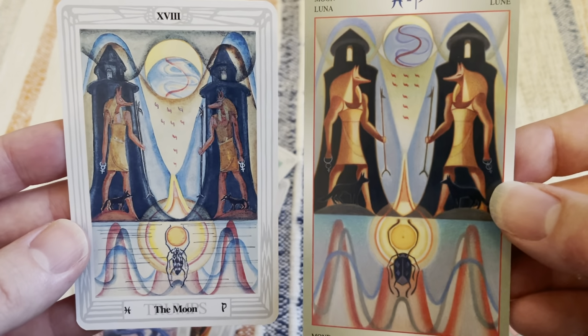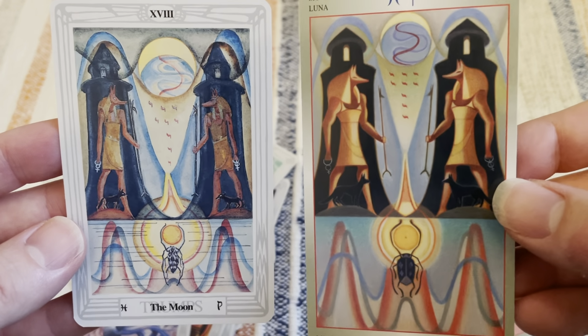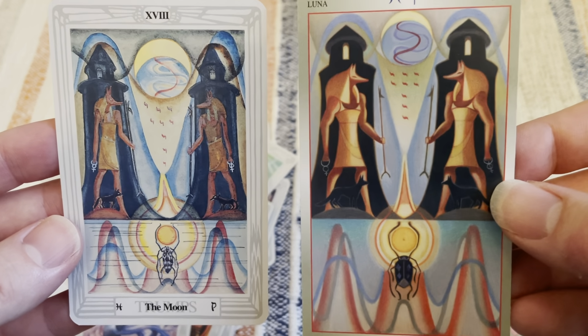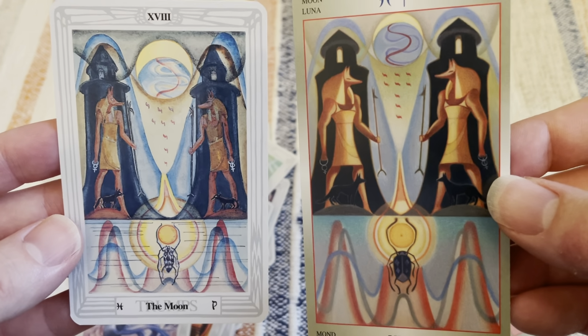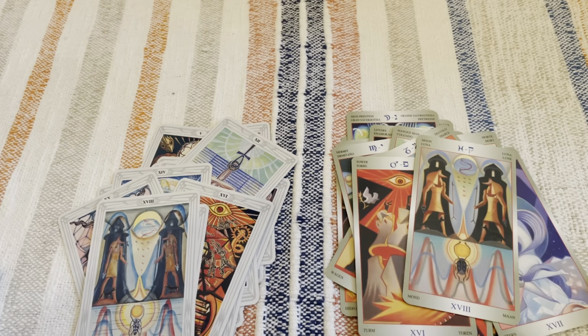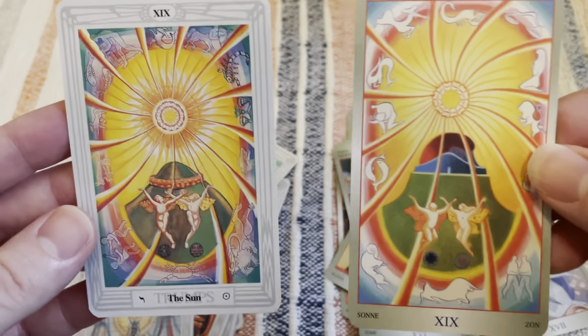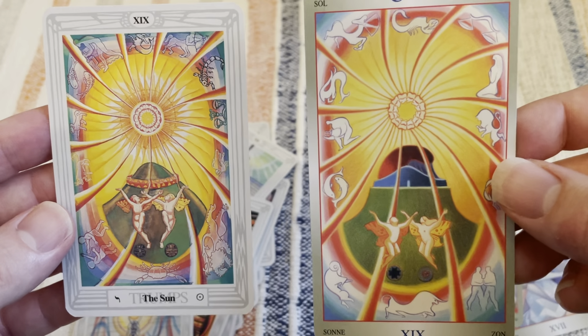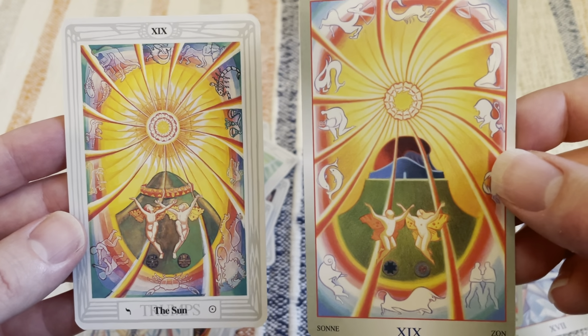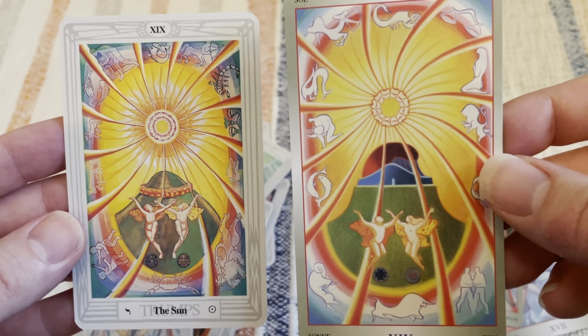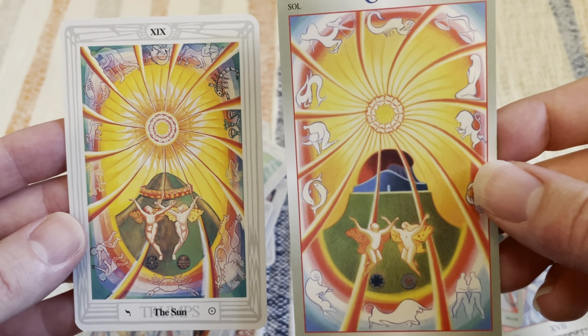All right, then we got the moon. Very much the same here. And the sun. Another one that's pretty much exactly the same. Well, not exactly. You know what I'm saying.